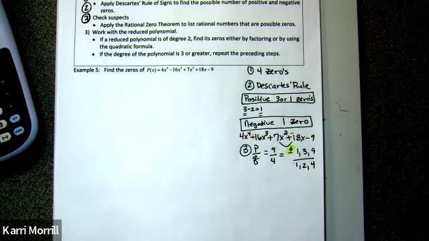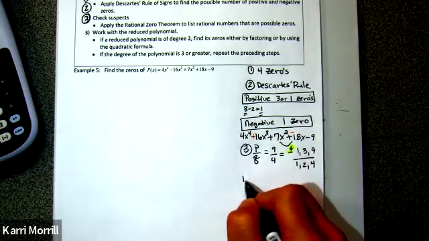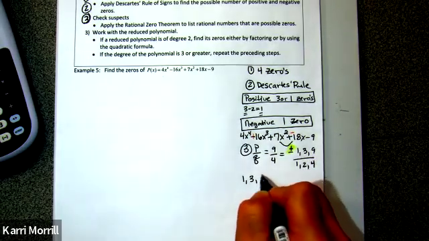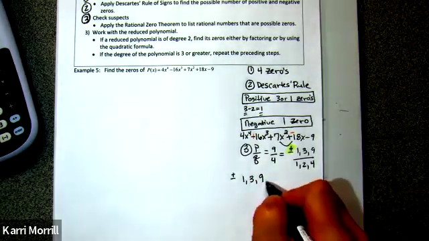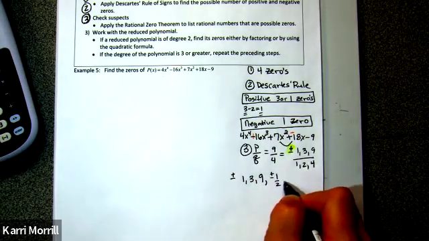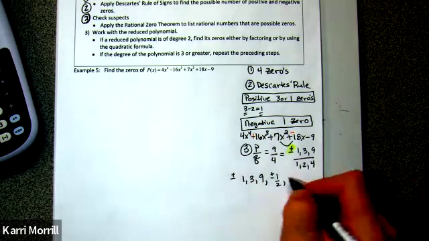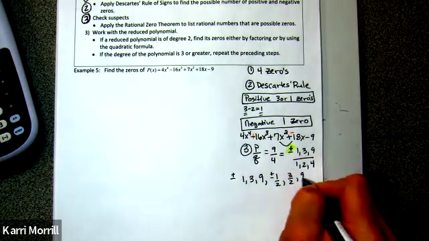So for my P's over my Q's, I have over 1s. I'm going to have 1, 3, and 9, so the positive and negative form of all of those. And then I would put those over 2. So 1 over 2. Out of habit, I think I did my positive and negative sign. 3 over 2 and 9 over 2.